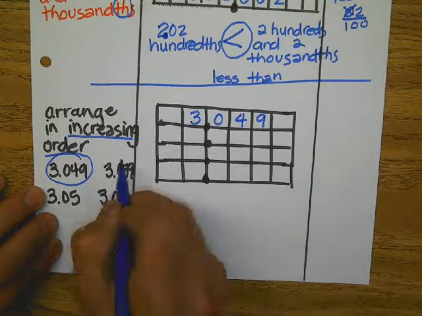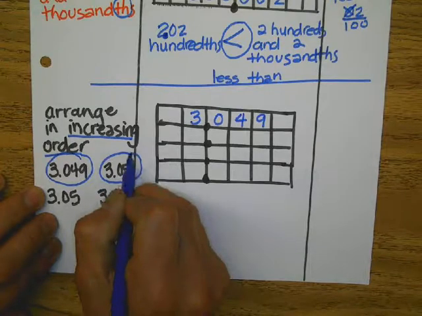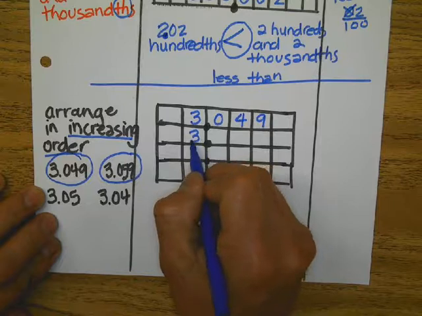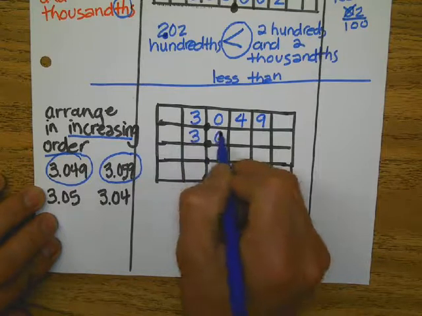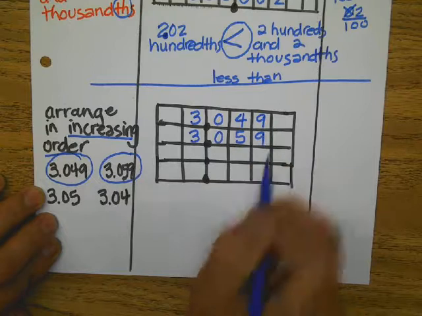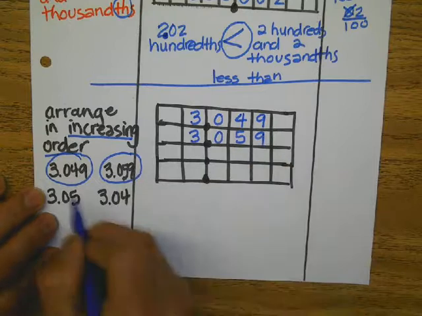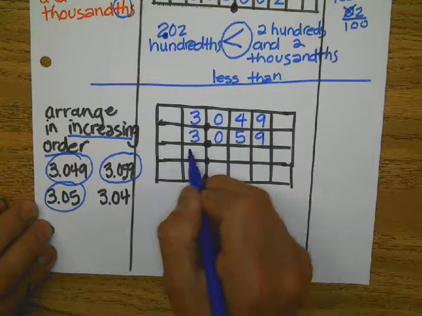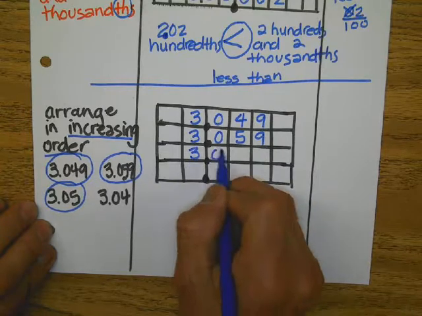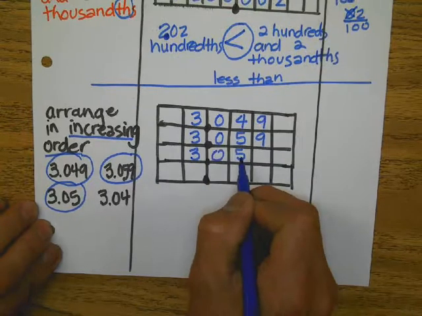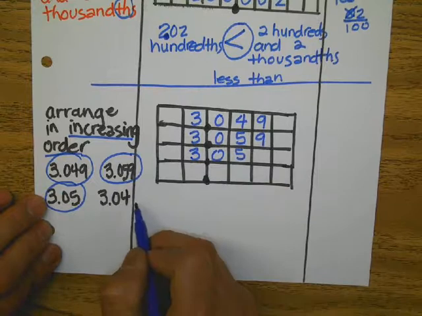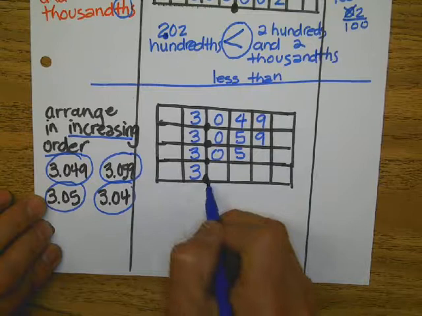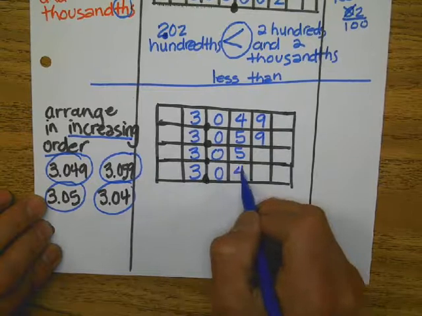Our next number, 3 and 59 thousandths. Our third number is 3 and 5 hundredths. And the last one is 3 and 4 hundredths.